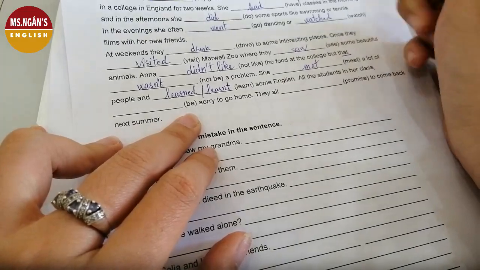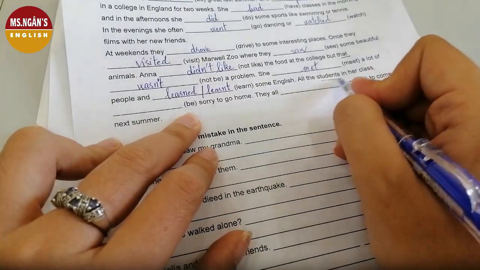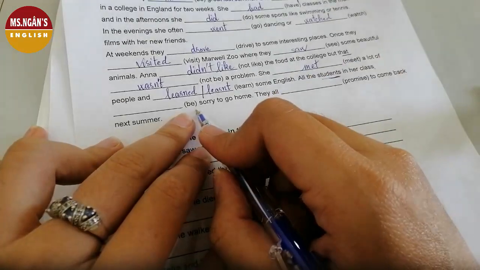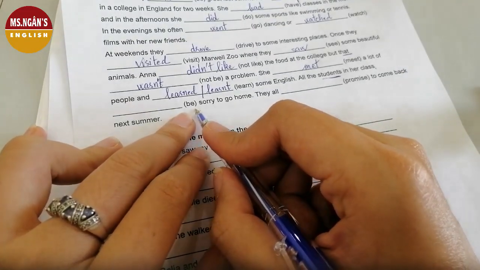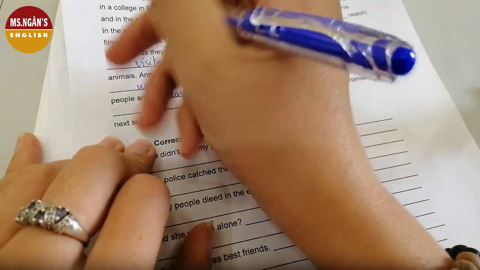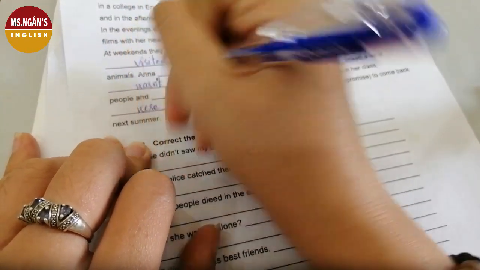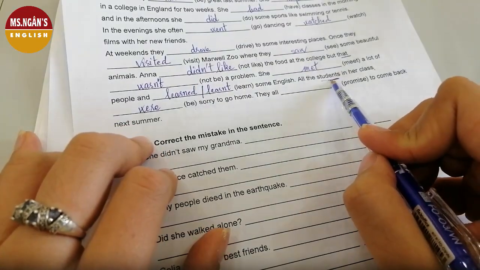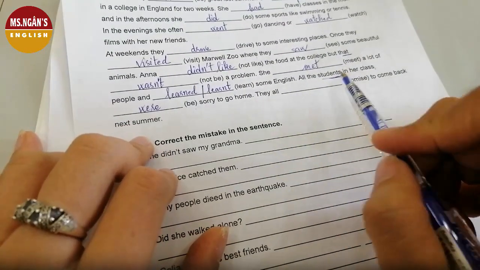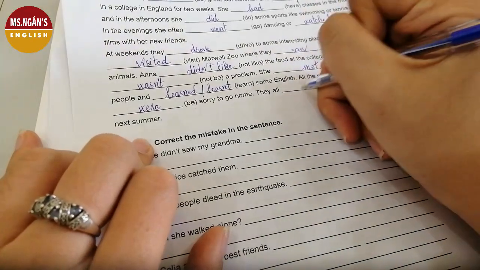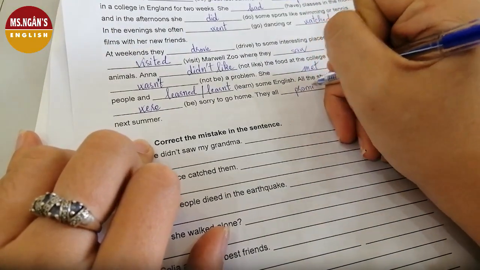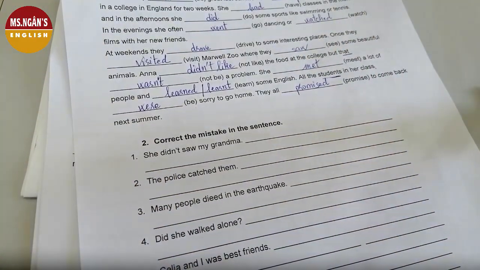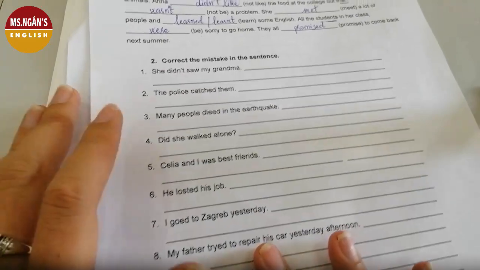And all the students in her class, so the main subject is the students. It's the plural form. So for the verb be here, we should change it to were, because were goes with they. Here we have students. They all promise, so verb 2 is promised. Finished exercise 1.